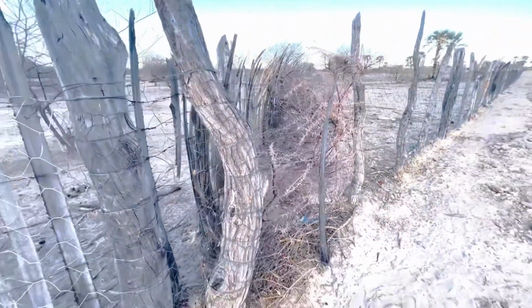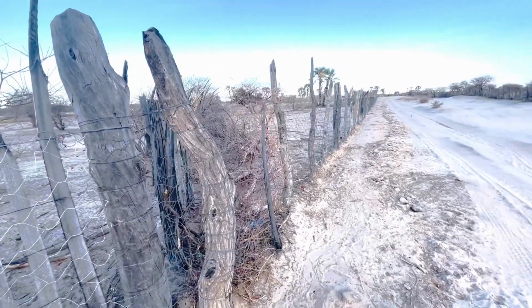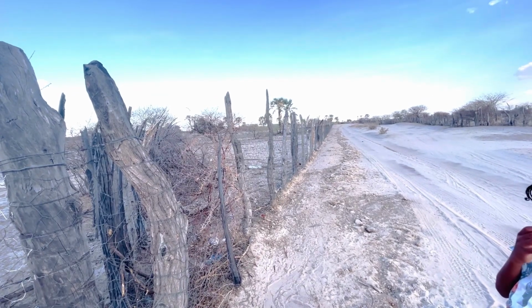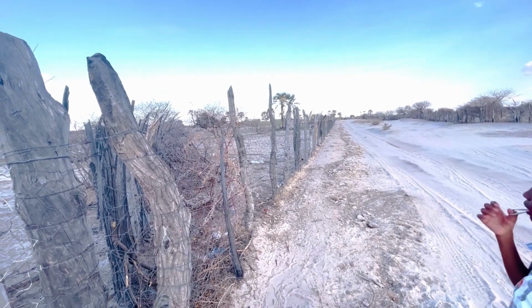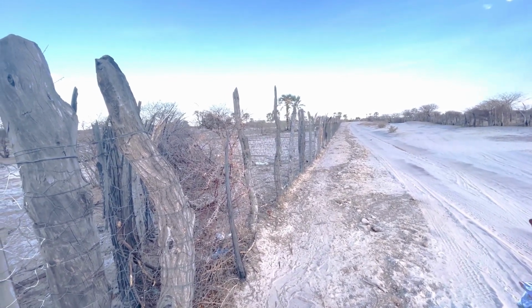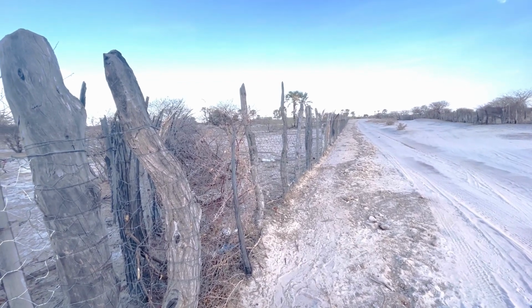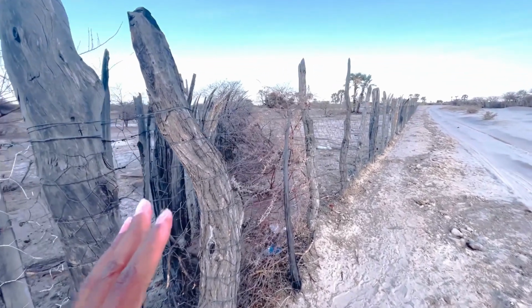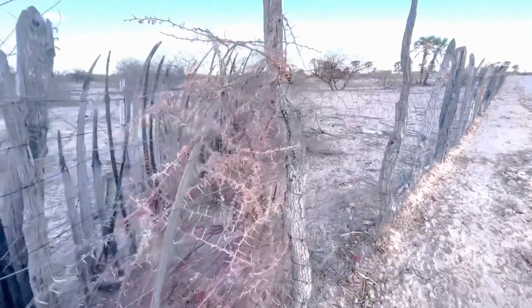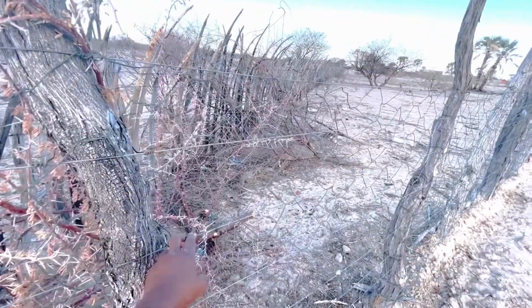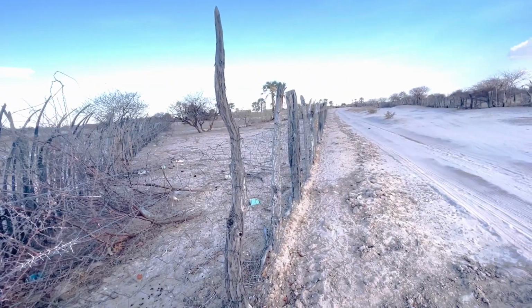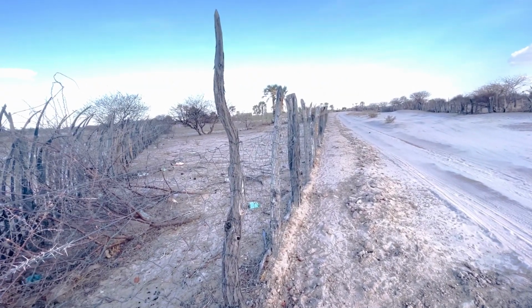We are at one corner here. I'm going to show you an estimated area of our land, so I will measure how long this is. We are at one corner and you see its poles, its fences, its mesh. We have put mesh. You can imagine how expensive these things are. The poles we get from the forest.